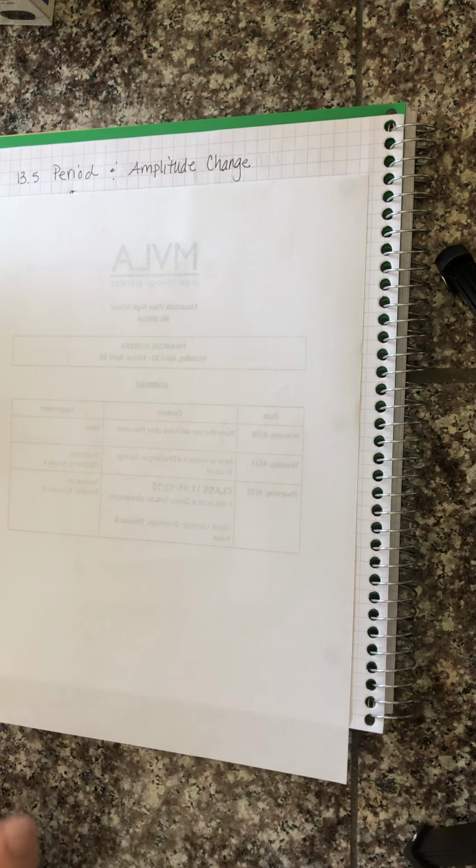All right, part 2, graphing trig functions. We're going to talk about period and amplitude change. So right now you should graph the parent sine and cosine curve and then come back to see if you've done it right. So you should hit pause here and graph the parent sine cosine.